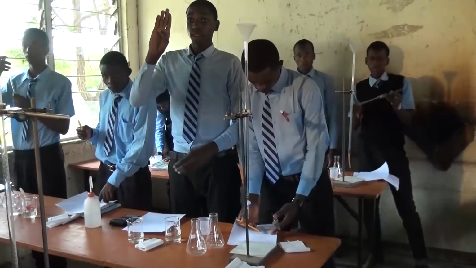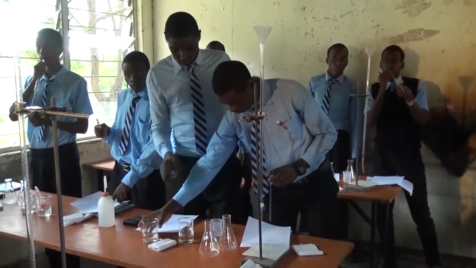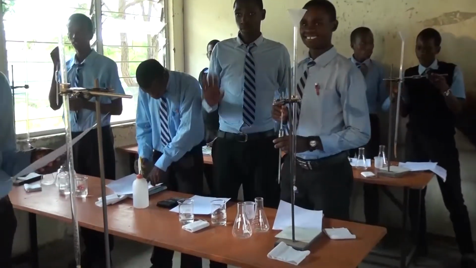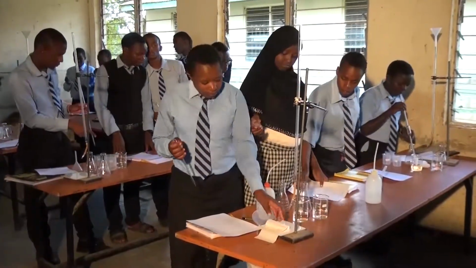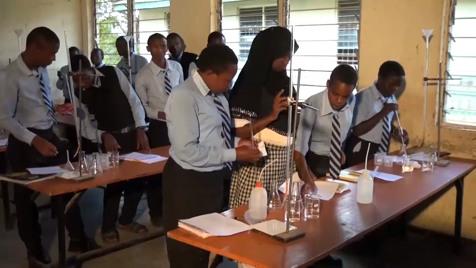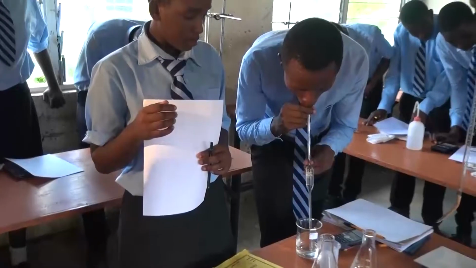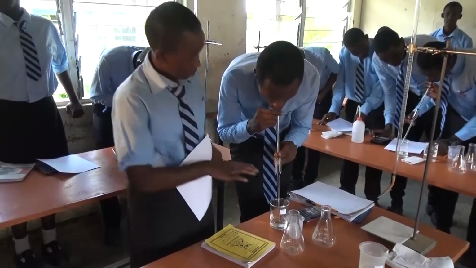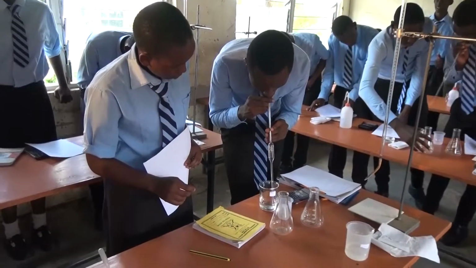So all of us, can we pipette 25 of B? You know how to pipette? You use your mouth, you pull up. Can we pipette? Yes, pipette. Use a pipette up to the mark here. Take up to the mark. Yes, that group is doing good.